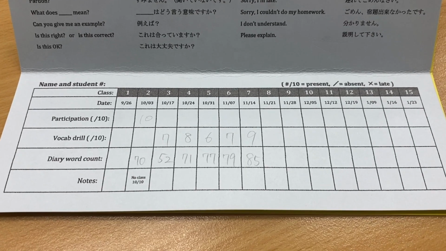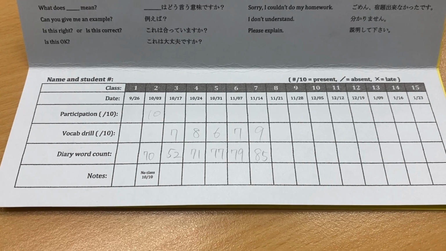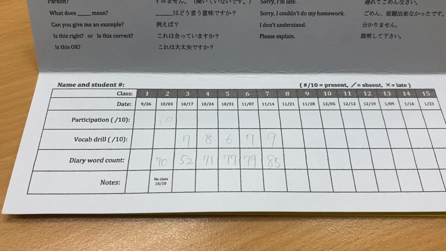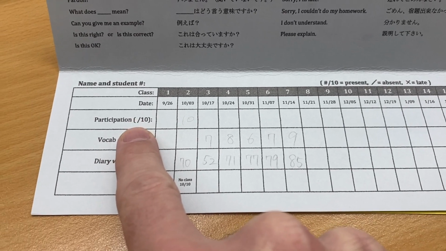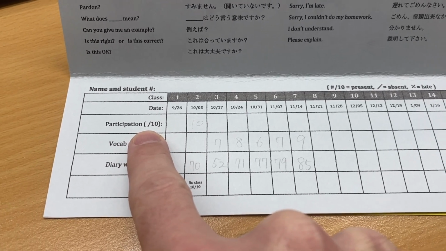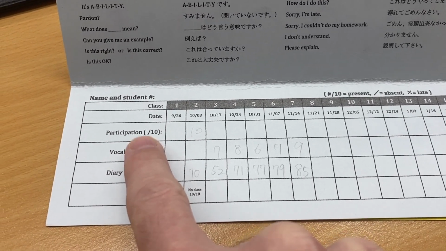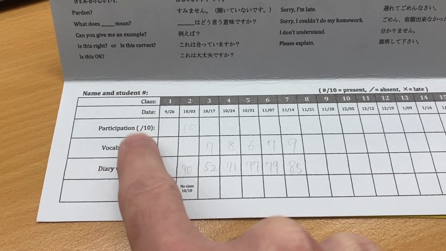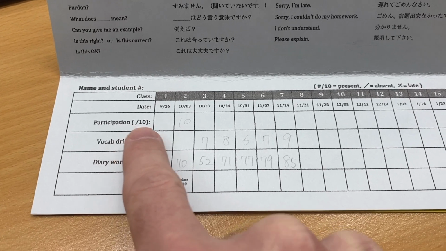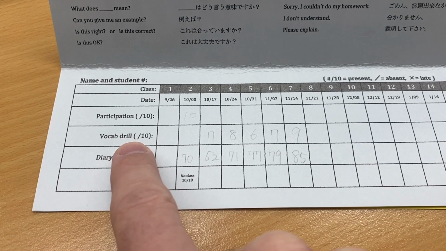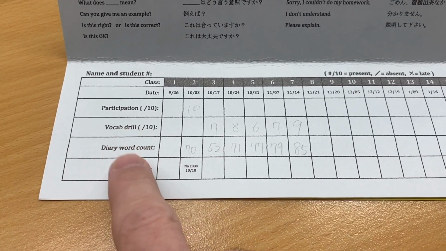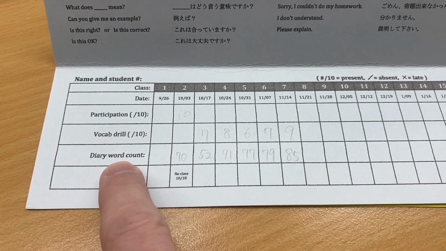This card is a student's card, and it's for a writing class. You'll see we have the same participation because I do have speaking activities in my writing class, but also they can write their writing participation, how much they've done during class. It's basically their effort. My writing classes also have vocabulary drill and a diary word count.